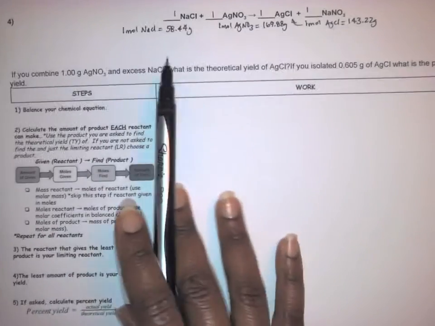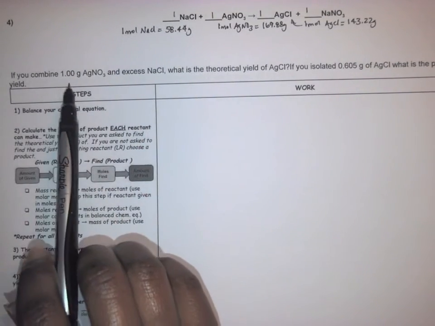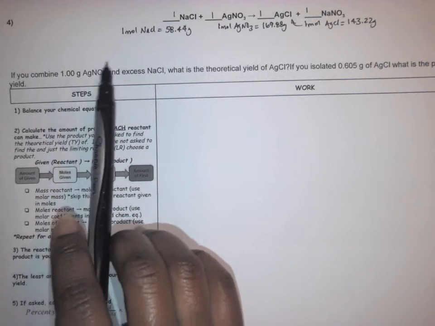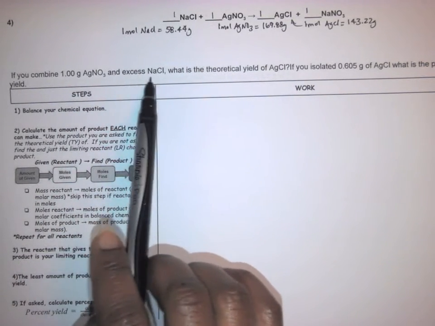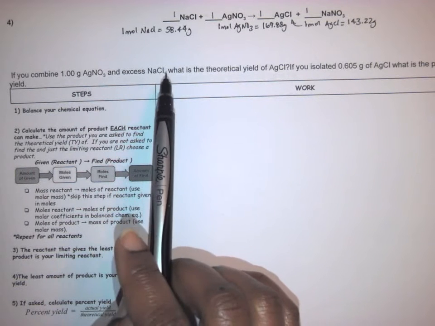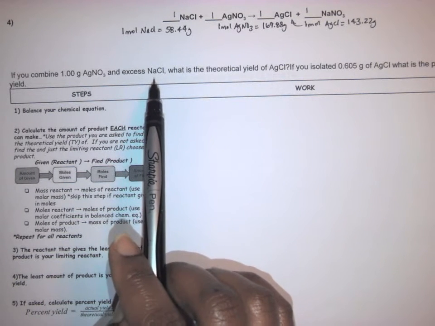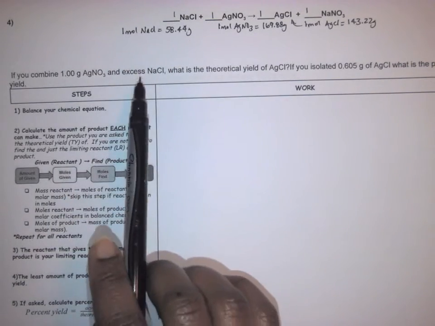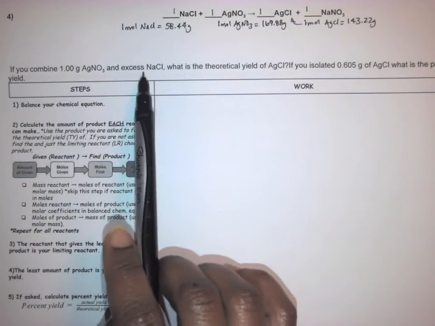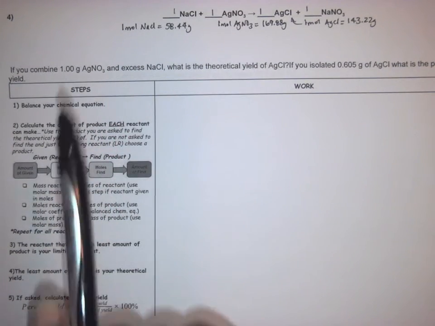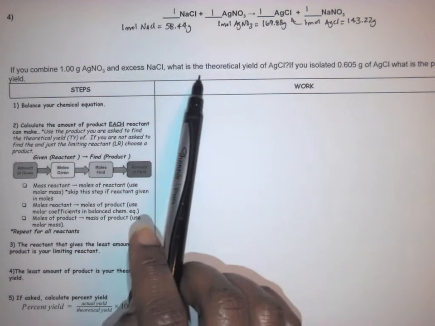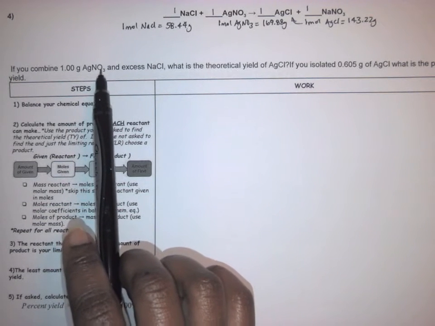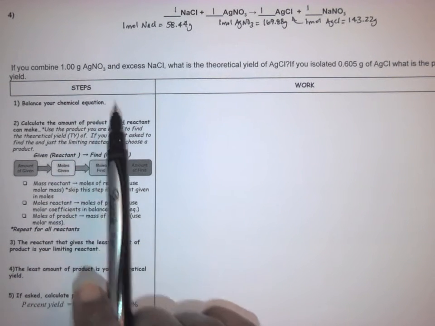All right. So one thing you'll notice with this problem is that they only give us a mass for one of the reactants, only for the silver nitrate, but they tell us that we have excess NaCl. So what exactly do you think that means? That means we have less work, actually. Since the NaCl is in excess, it cannot be our limiting reactant. So we already know what our limiting reactant is. That's one of the reasons why it doesn't ask what's the limiting reactant, because we actually know it. It's whatever is not in excess, so that would be AgNO3.